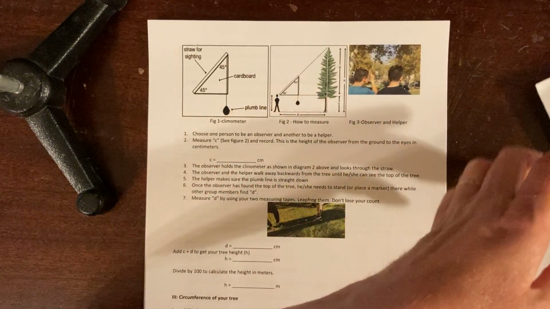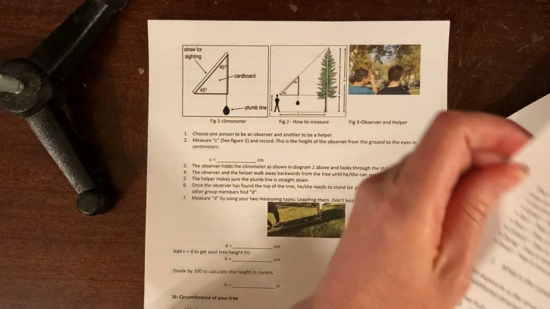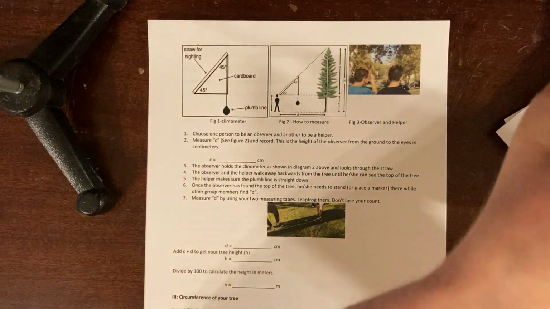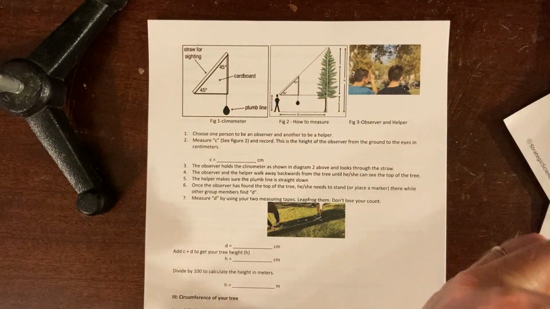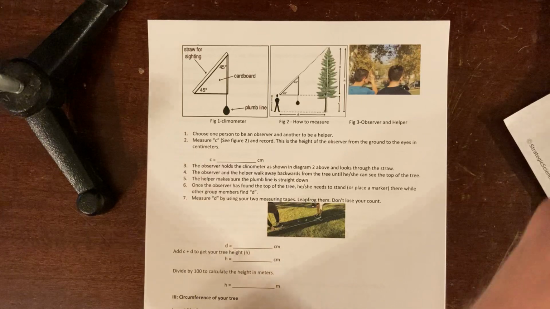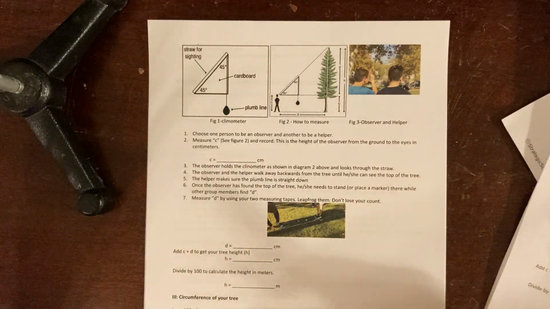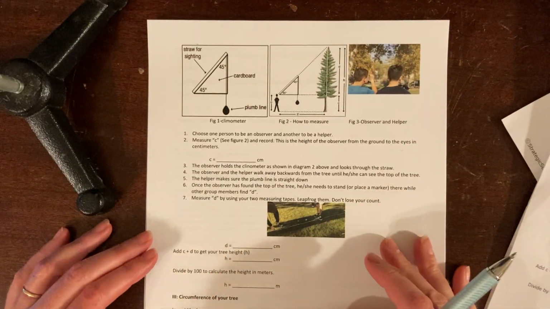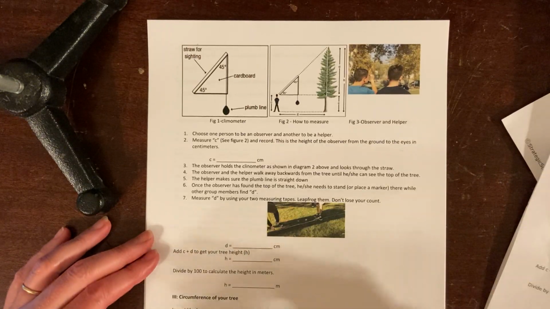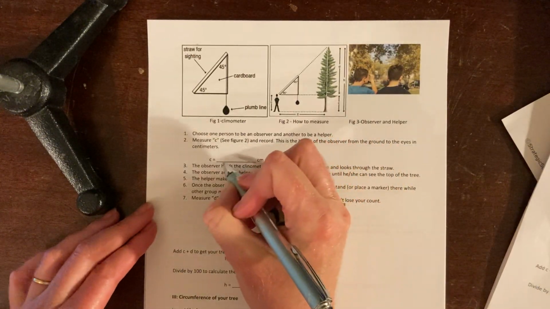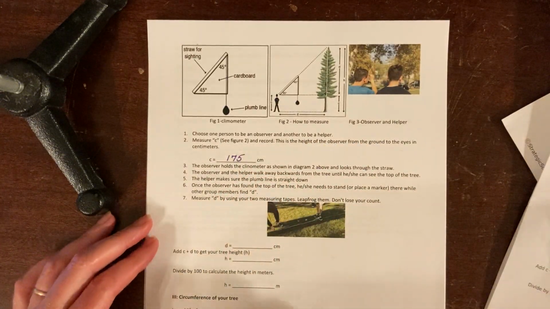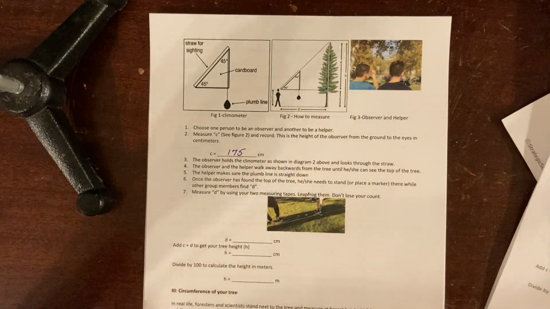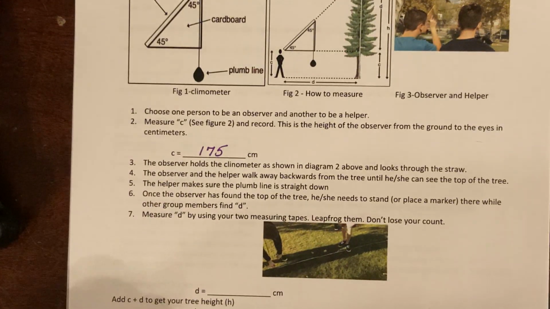It's actually the distance to their eyeballs, because it's not their full height, since they're looking through the clinometer from their eyes. Let's say the student is fairly tall at 175 centimeters, and they're not used to measuring themselves in centimeters, so that's a little bit fun.